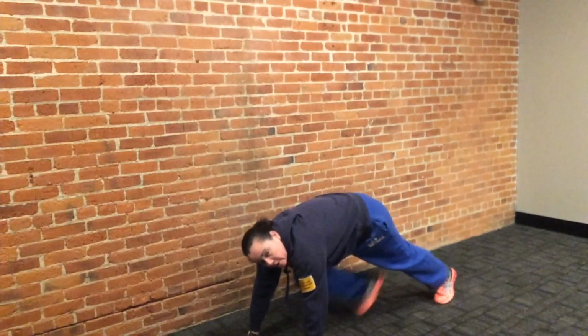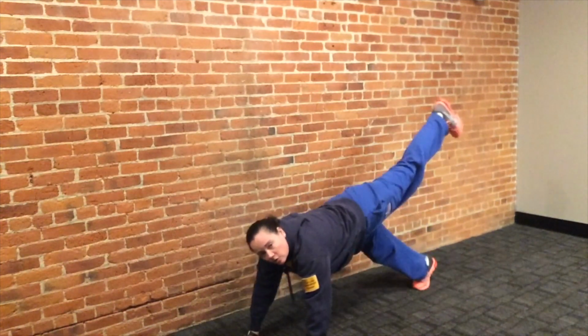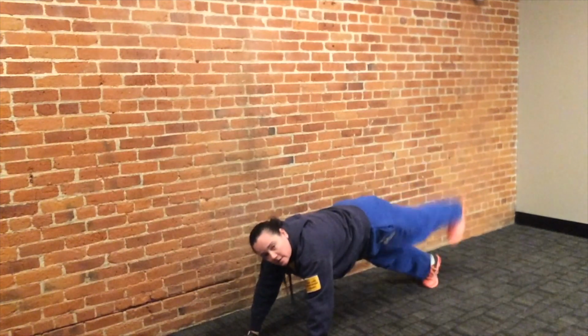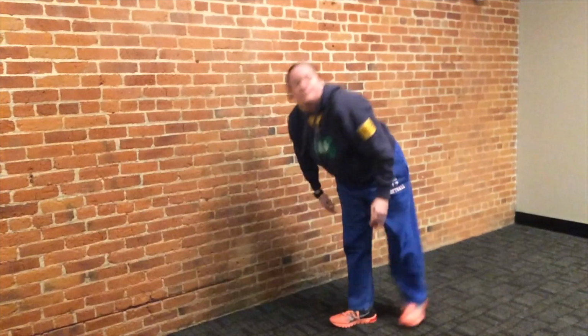You're going to basically be in the plank position, and you alternate raising your legs, and that's a plank leg raise. All right, guys, find some space. Make sure you have room to move. Let's get to it.